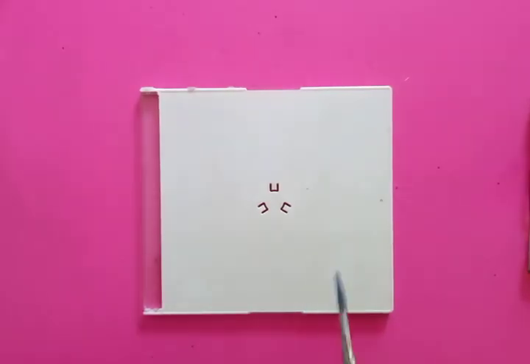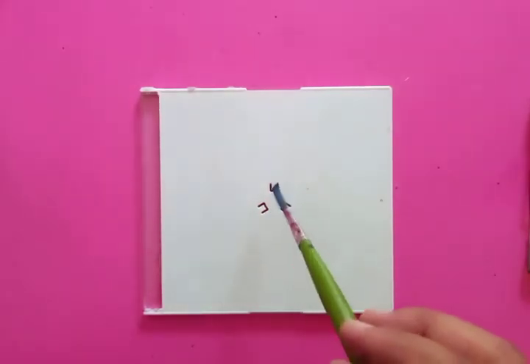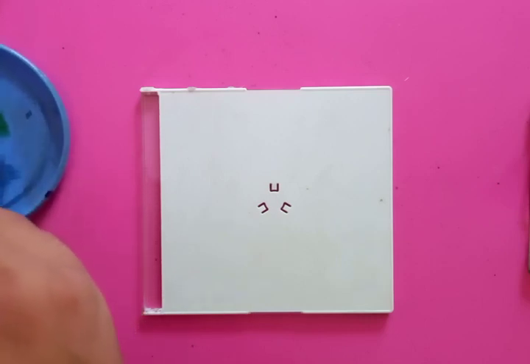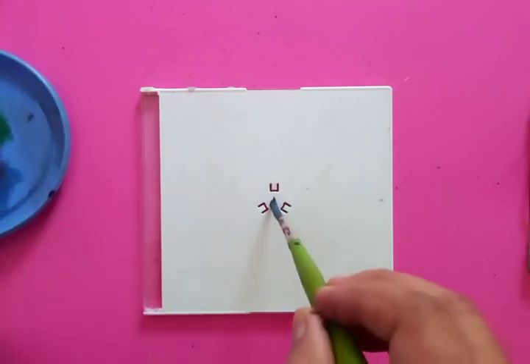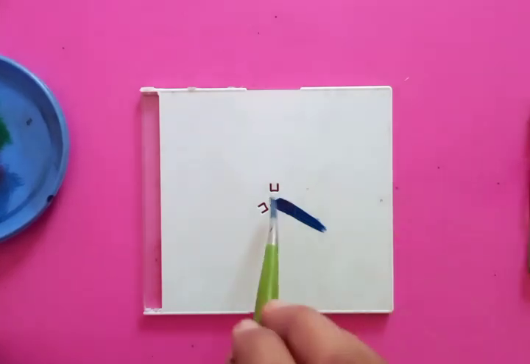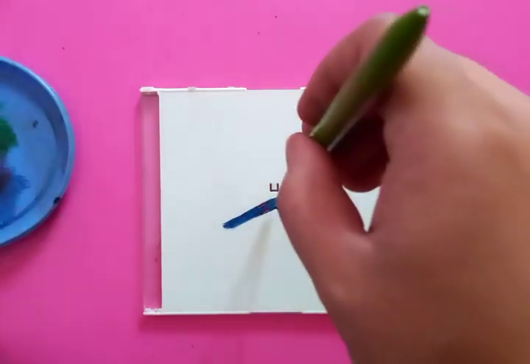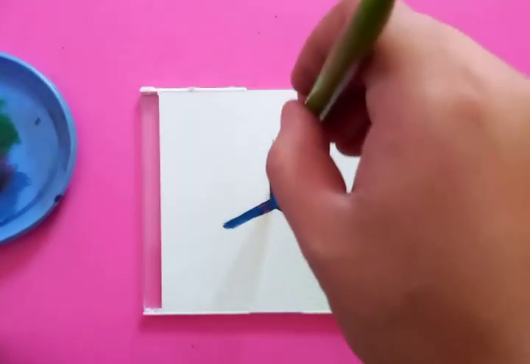Let's draw a nice painting here. In this background you can see a reference lines here, and you can draw a windmill. So it has three blades of the fan, another one going to the top.